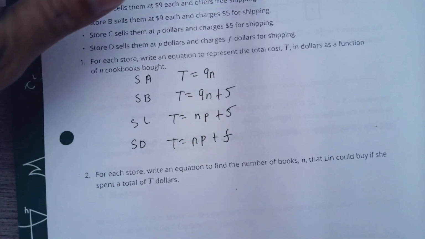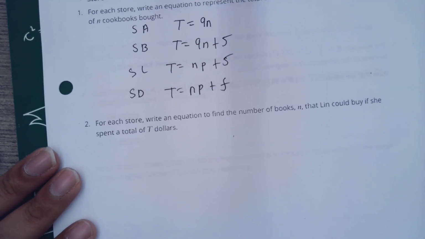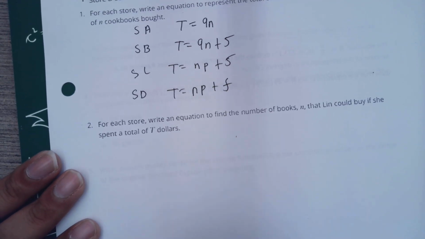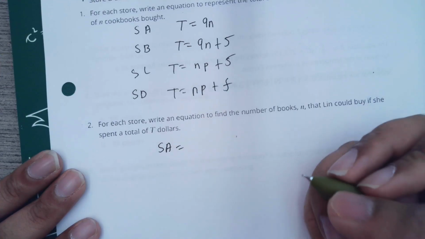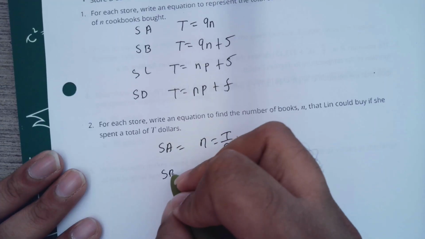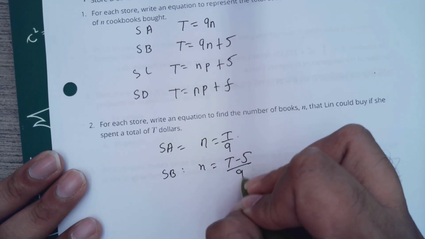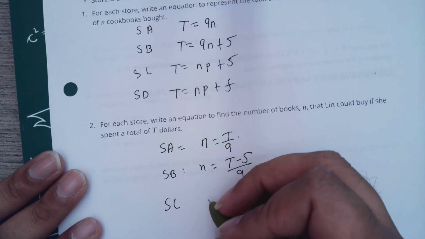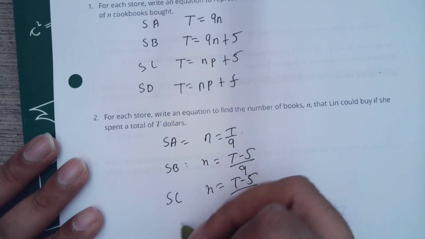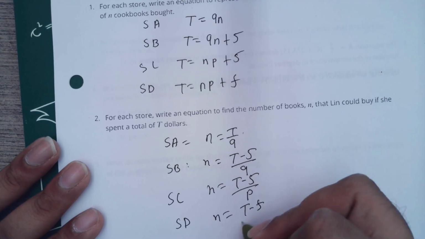Now, you're given these equations. Pause the video, and for each equation, get N by itself. Rewrite the equation such that you're solving for N. I'm going to give you the answer now. For store A, you divide by 9 and get N equals T over 9. Store B, you subtract 5 first, get T minus 5, and then divide by 9. For store C, you subtract 5 first again, but now you divide by P. For store D, you subtract F first and then divide by P.